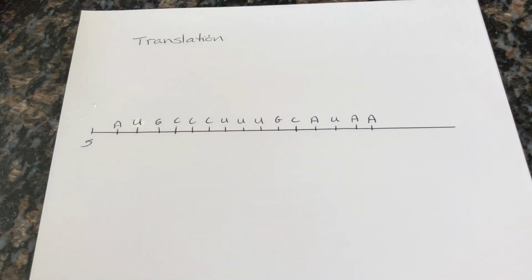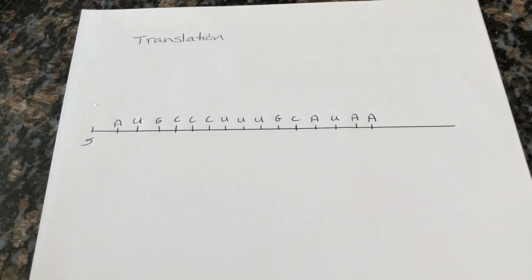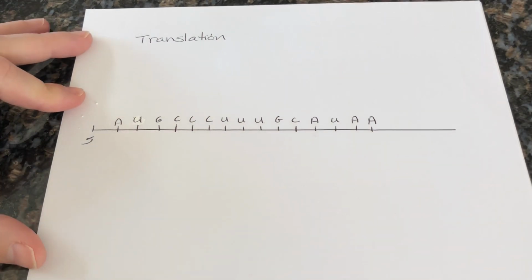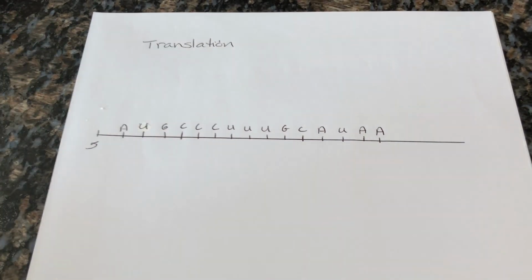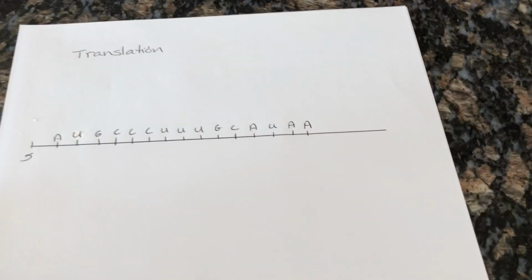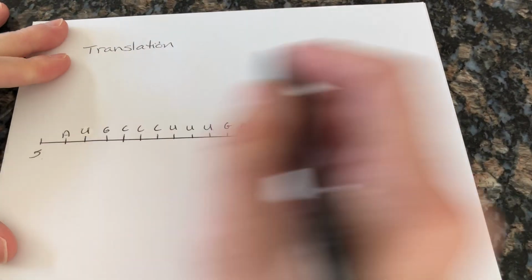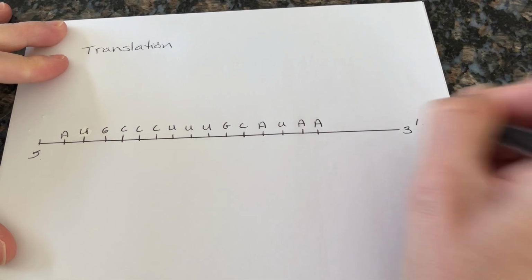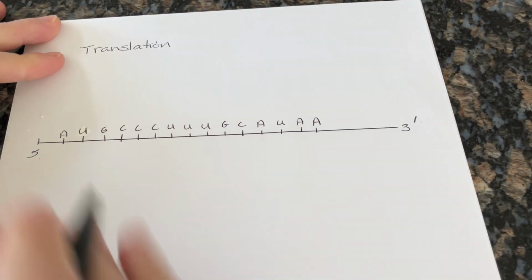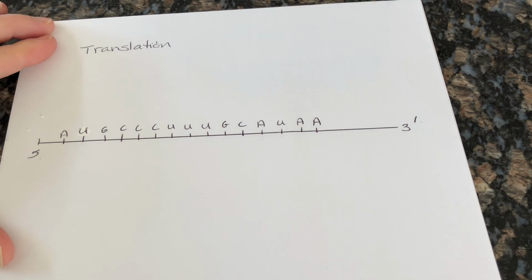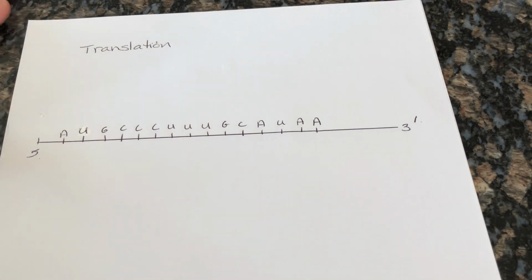Okay, going back here, we have the mRNA molecule that I made the other day, or a few minutes ago, with you guys. Okay, so this is our 5' end. This is our 3' end. Give yourself as much space as you can because it's going to get a little messy, okay?